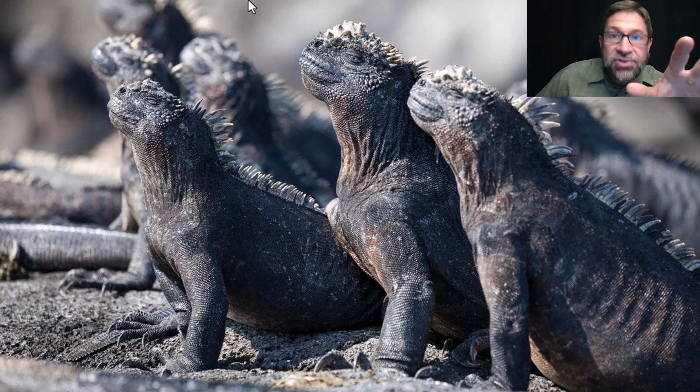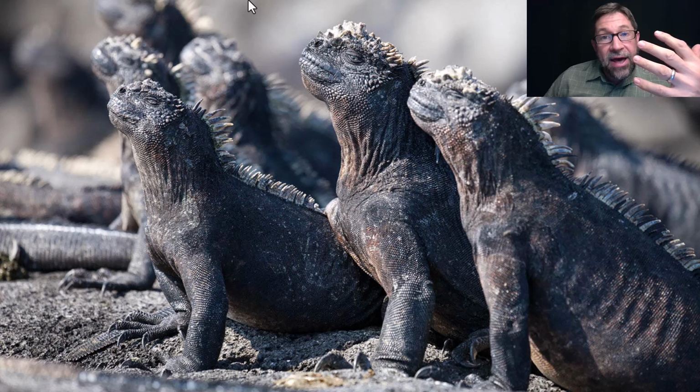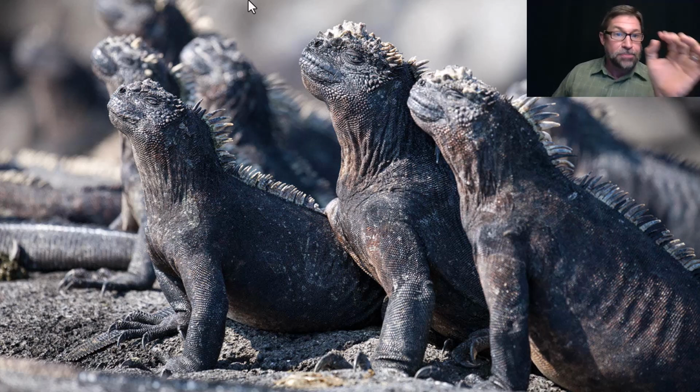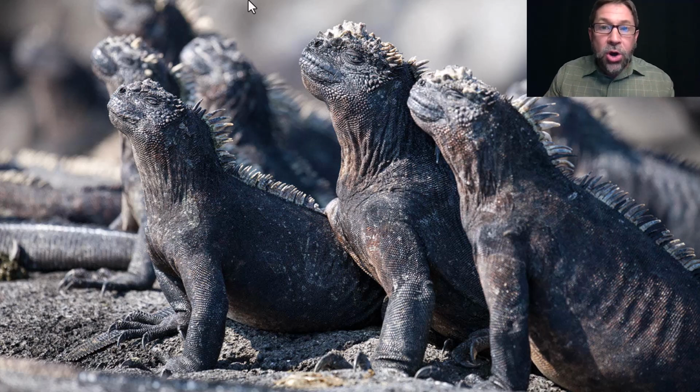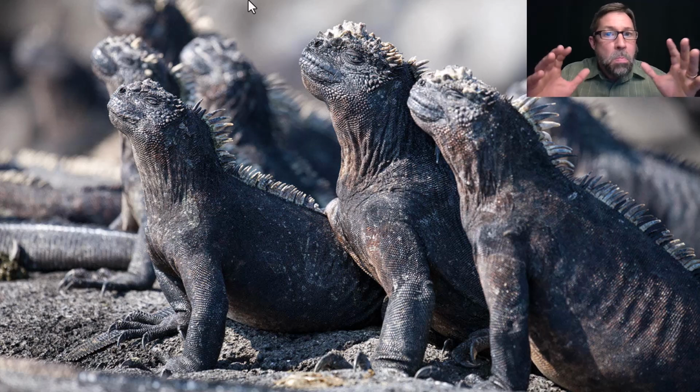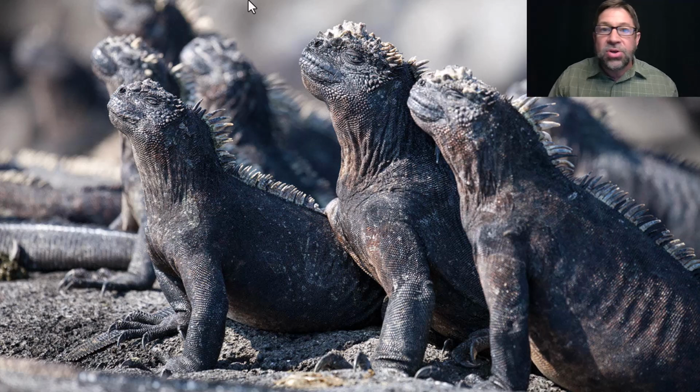So this brings us to a fundamental difference between animals and plants with far-reaching physiological implications. When these Galapagos marine iguanas finish foraging for algae in the cold ocean, they can move to sunny black volcanic rock to warm up, to thermoregulate.